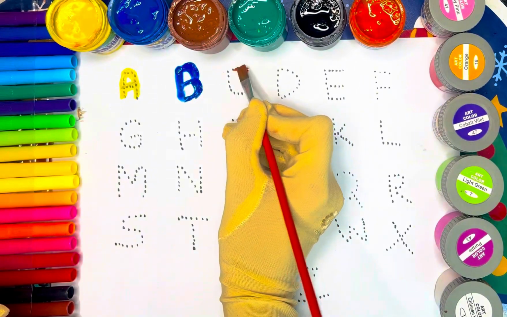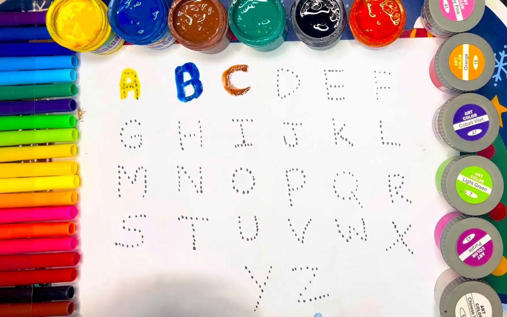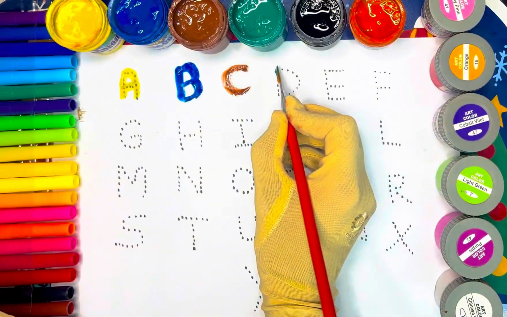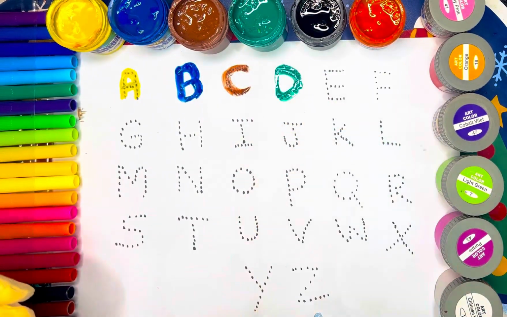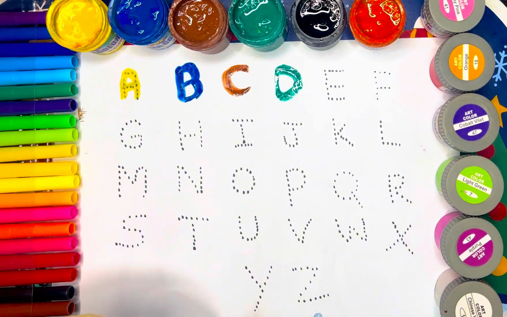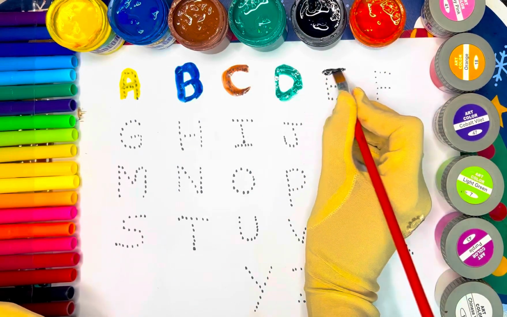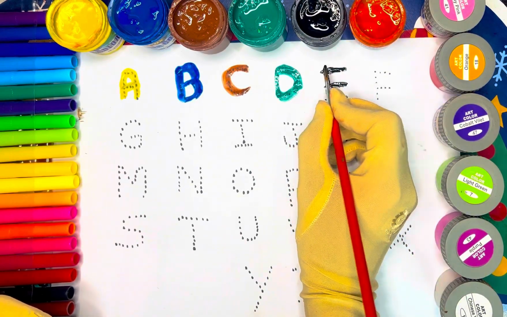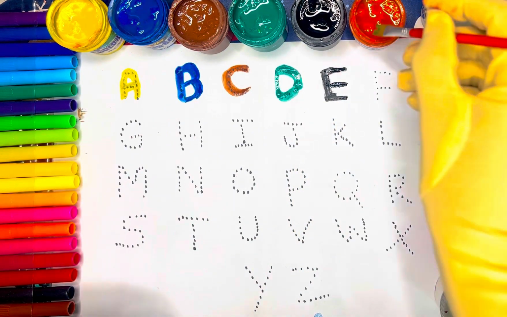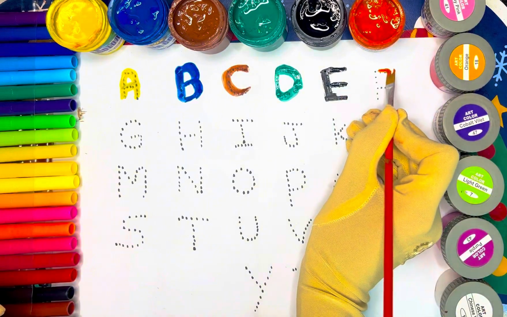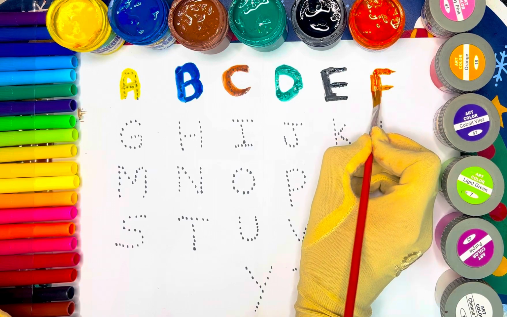Brown color. C for cat. Pink color. D for dog. Black color. E for elephant. Red color. F for fish.